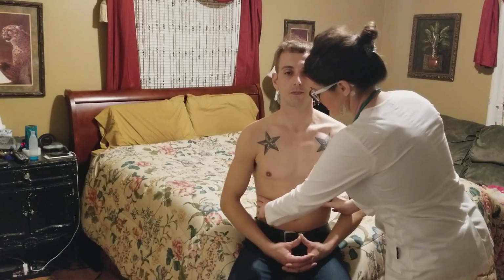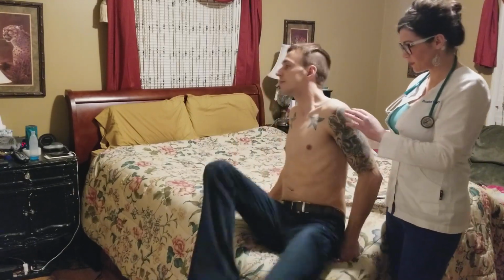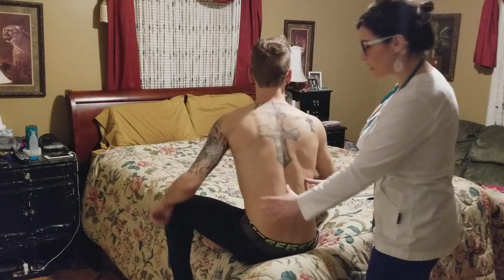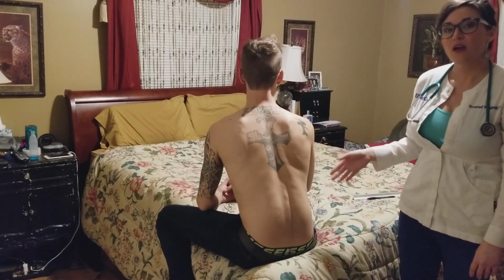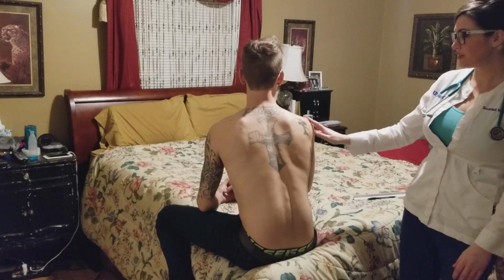Okay, so look at Travis's anatomical landmarks. His trachea is midline, it is symmetric. His suprasternal notch is visible, as well as his costal angle and the angle of Louis. Okay, turn around please. Also, his costal angle here posteriorly. Okay, great. Now, I'm also going to inspect the patient's chest.